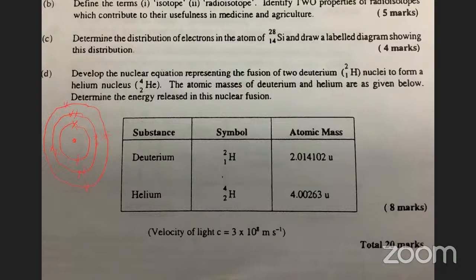Right, 4 on the outside, right? And tell them that you have a nucleus here. Nucleus with 14 protons and how much neutrons? 14 as well, right?